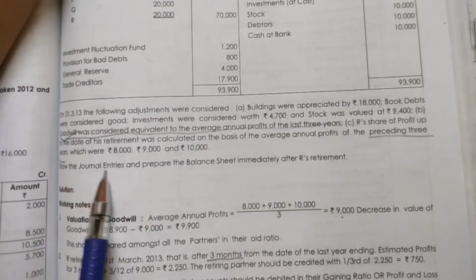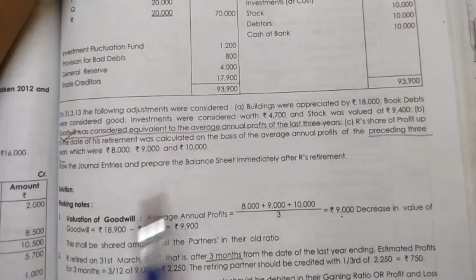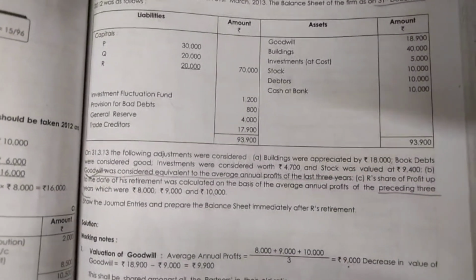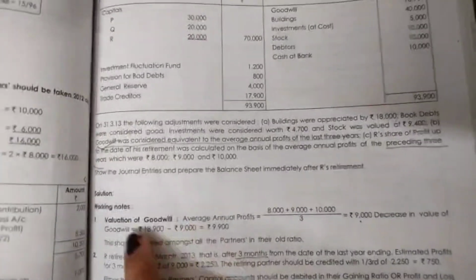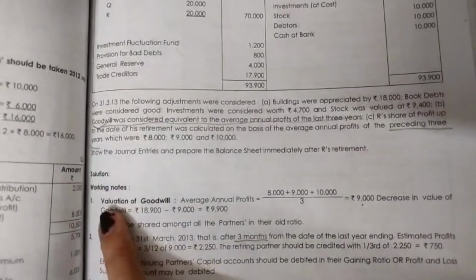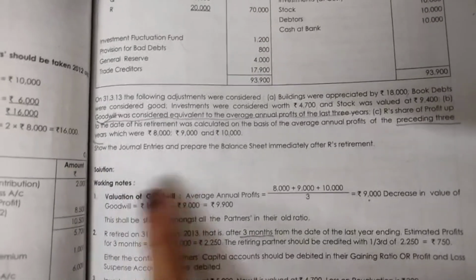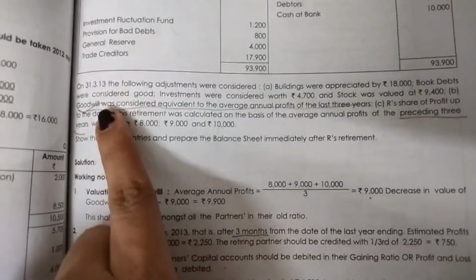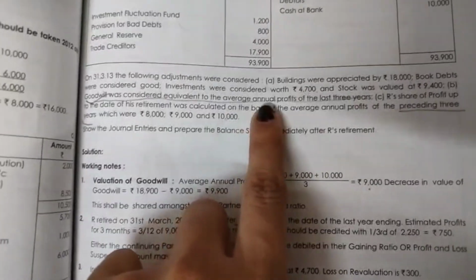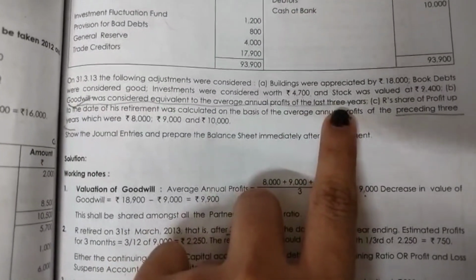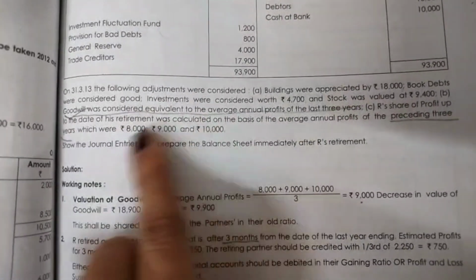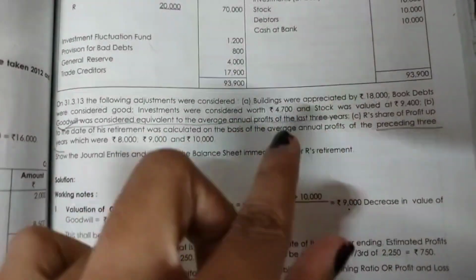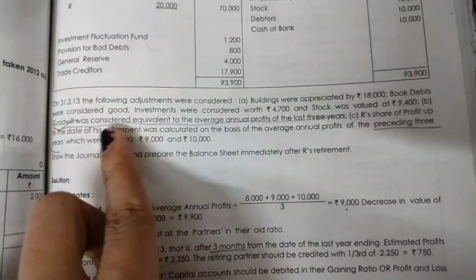In this question they have asked us to show journal entries as well as to prepare the balance sheet. Okay, now let's get to the solution of illustration number 18. The first thing, let's follow our study mat. It says about valuation of goodwill. In the additional information, they have told us that goodwill was considered equivalent to the average annual profits for the last 3 years. They have also given us the last 3 years profit, so we average these annual profits, and that amount is equivalent to goodwill.